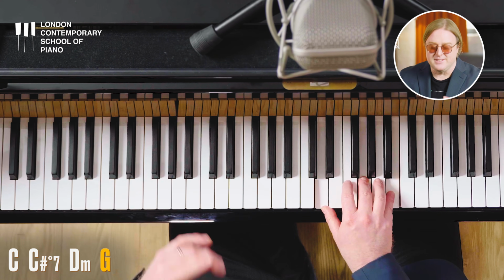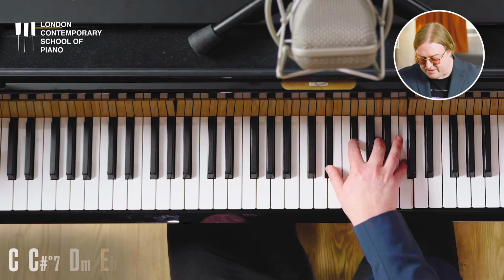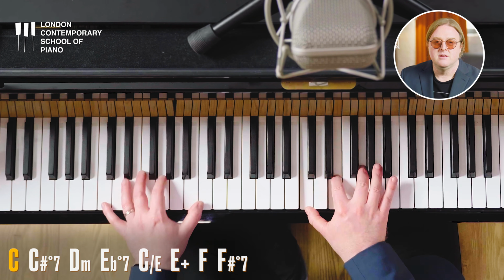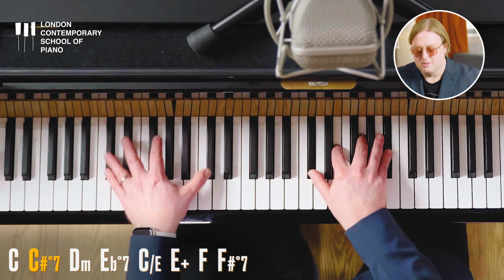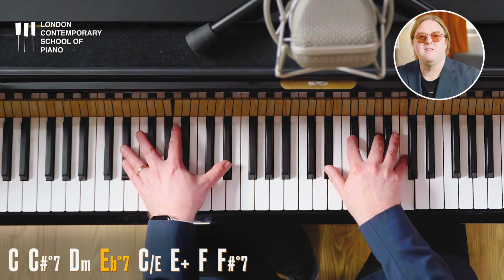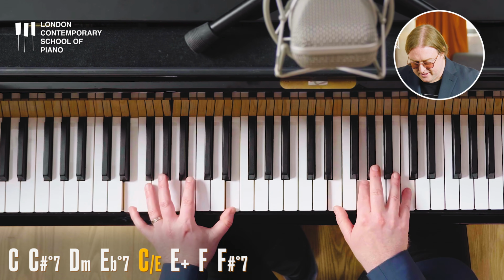Now we're going to add another semitone above the D minor. We're going to go to an E flat diminished 7. And we get this. We got C, C sharp diminished, D minor, E flat diminished, C major.